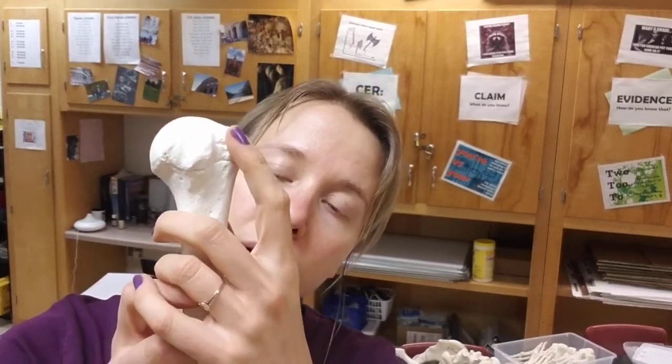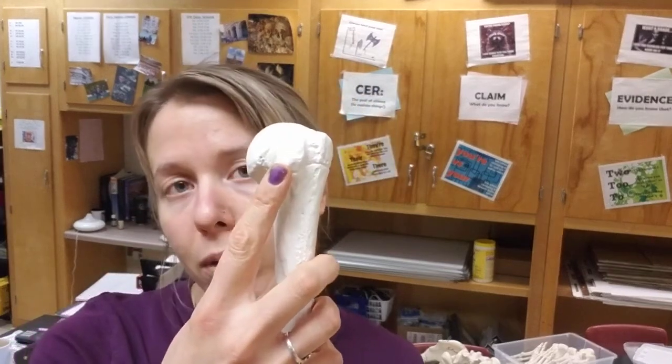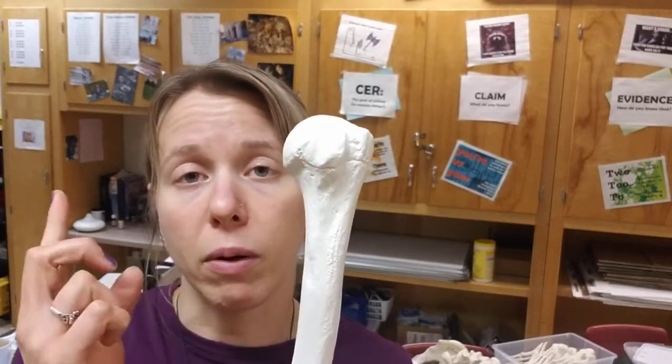When we go up to the proximal end, we've got the head. And then we have two bumps here. What's the higher up one called? It's the greater tubercle, and then you've got the lesser tubercle. On the femur they were bigger and they were called trochanters.